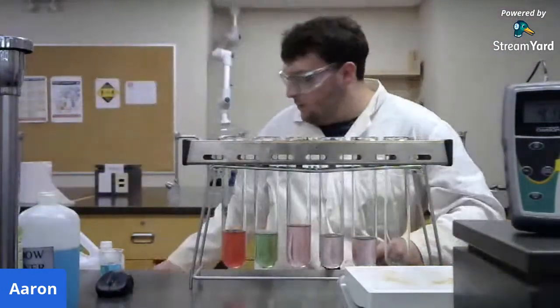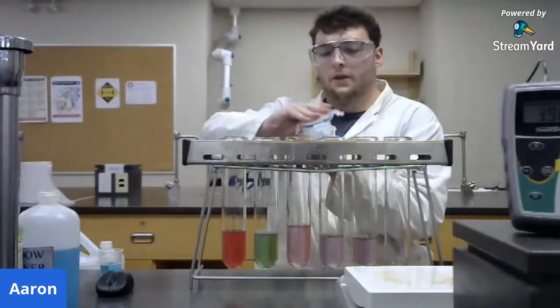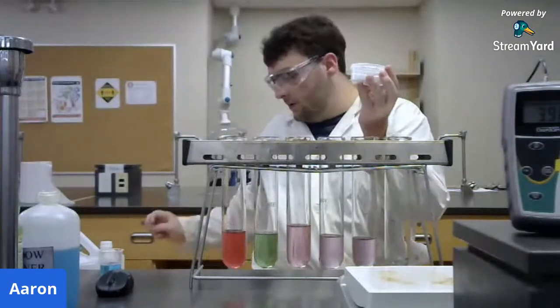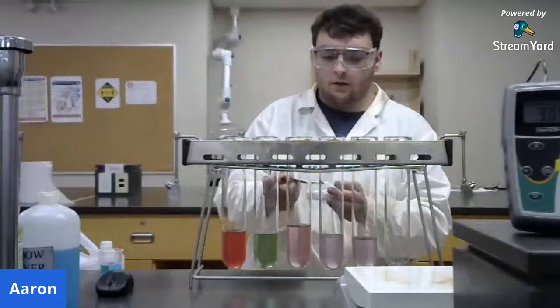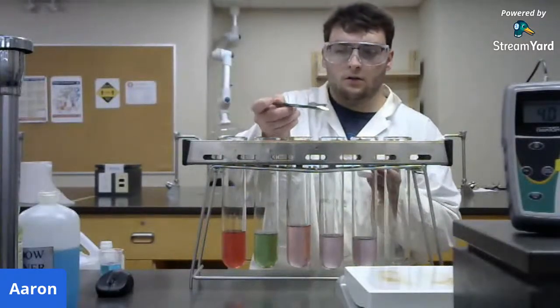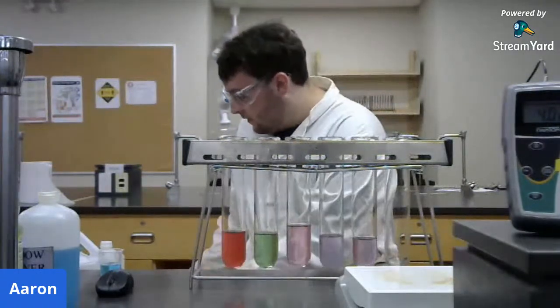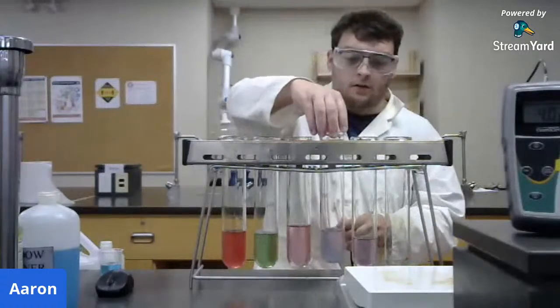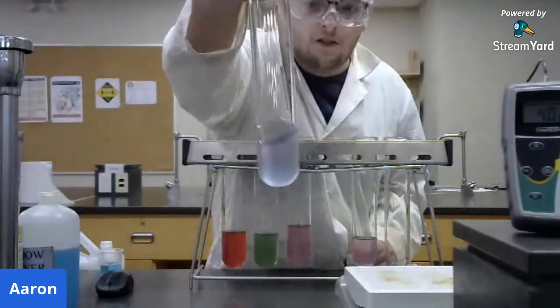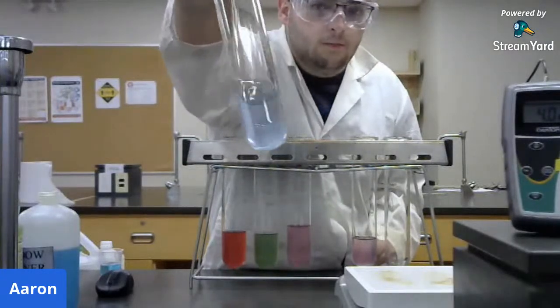So one last one. This time it's not a liquid, it's a solid. This time I have baking soda. So take just a scoopful of the baking soda right in. As you can see, it's already starting to change color here. Mix it up. Oh, wow, we get a nice blue color.